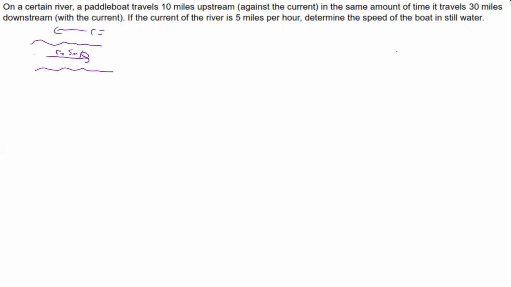Let's call x the rate of the boat. Going against the current, our rate is going to be x minus 5. If we're going with the current, our rate is going to be x plus 5 because we have an extra speed with that. It can only go 10 miles this way, whereas it can go 30 miles this way. So that's our distance. Distance is equal to rate times time, and the time is the same in each direction.